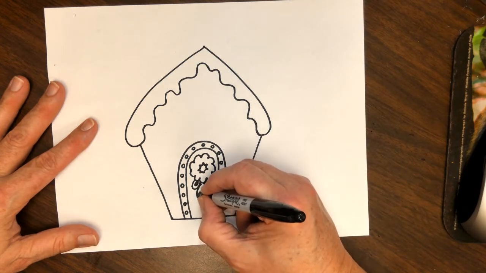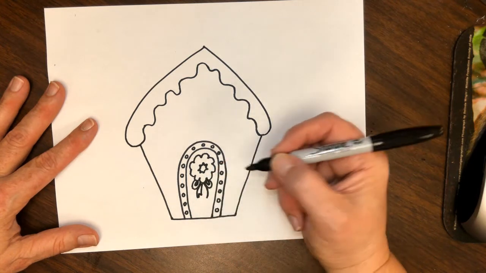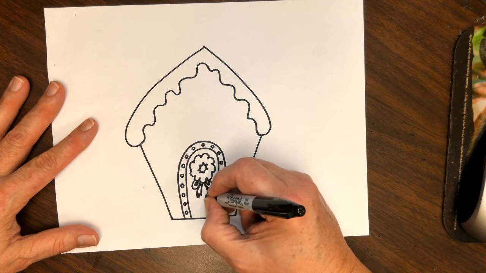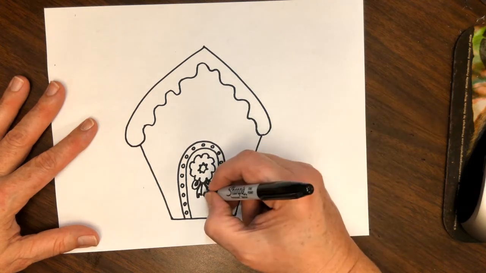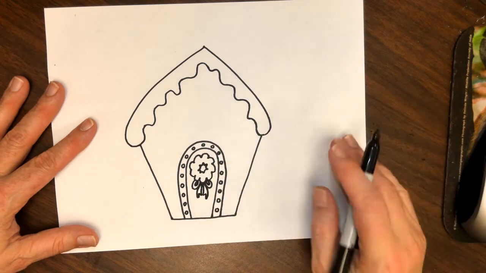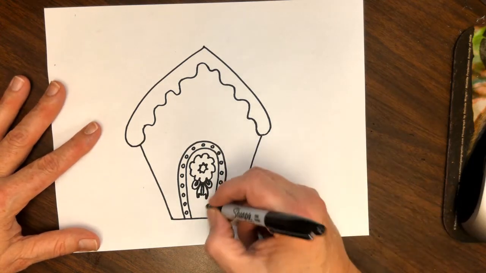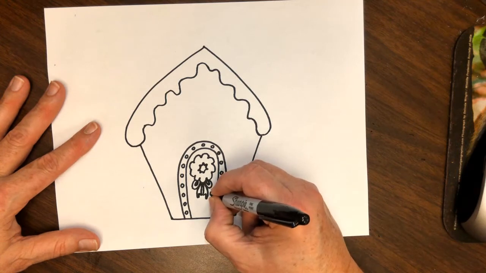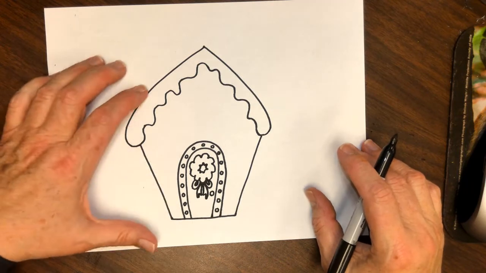And let's do a little V and a line going up, and another little V and a line going up, and now you have a little bow hanging off your wreath. And let's not forget our doorknob. How are we going to get into our gingerbread house if we don't have a doorknob?